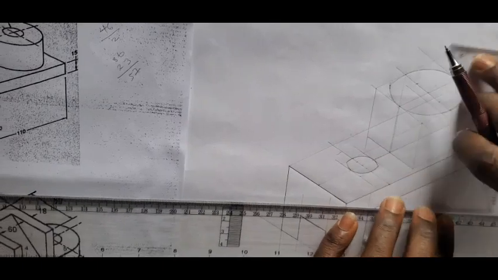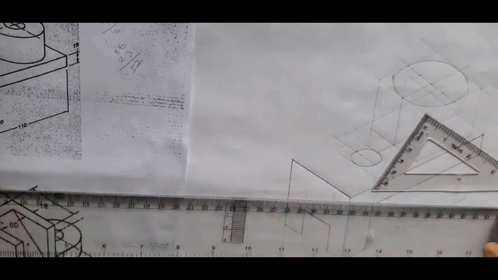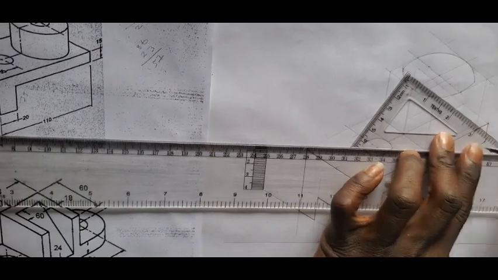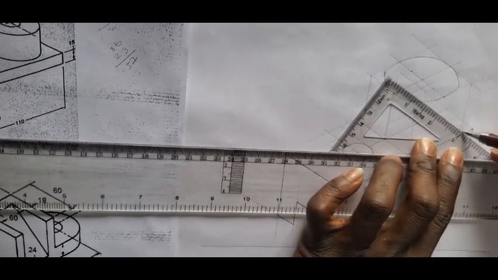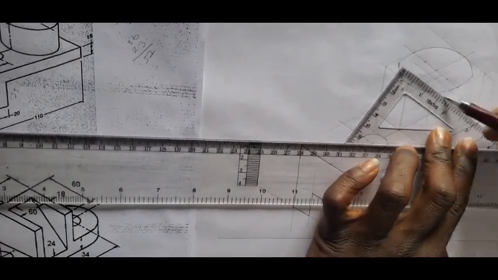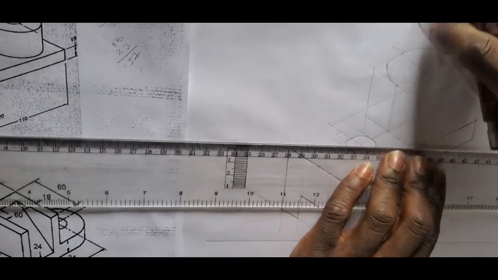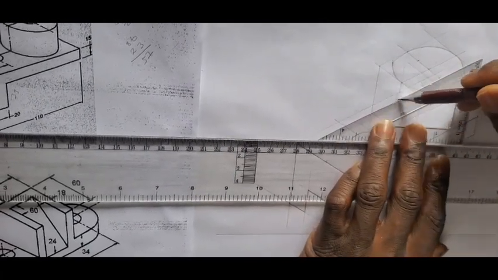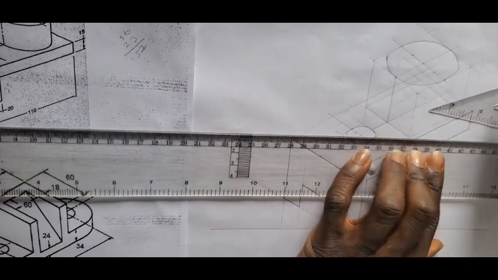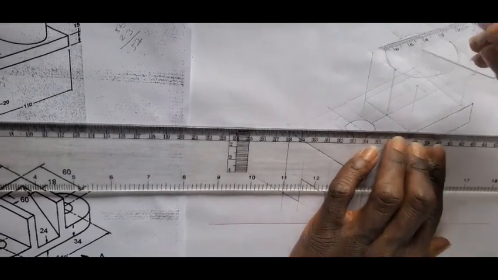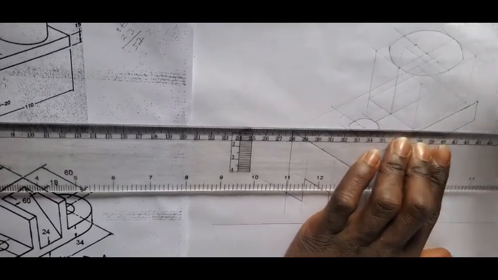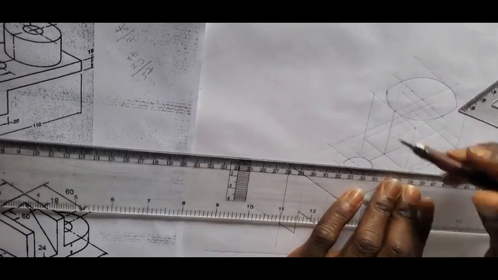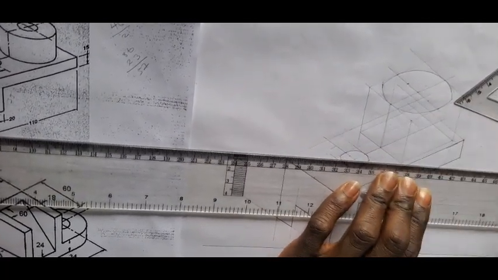This edge, create another line. Then from this edge, create another line. Now we already have a line dividing it here. What do we need next? From this edge, we create a line.